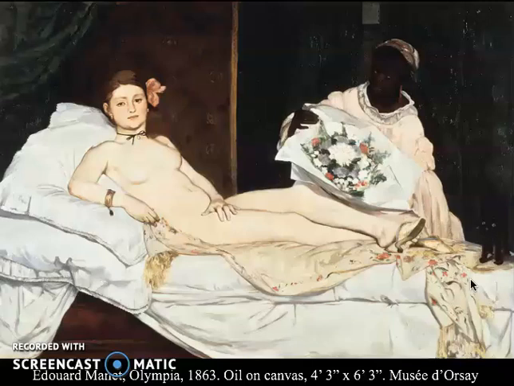And this would not have been a popular view. You don't really want to think about prostitutes maybe having personalities or power or strength over you. And so he's representing women in this very different way than we've seen previously in the representation of prostitutes and figures in French society. And we're going to see how he approaches that as well in Impressionism.